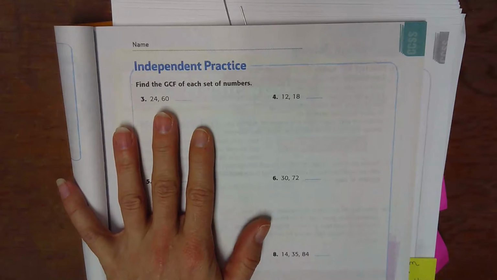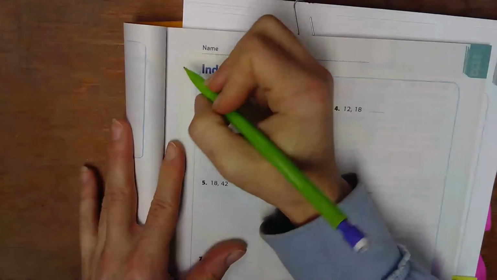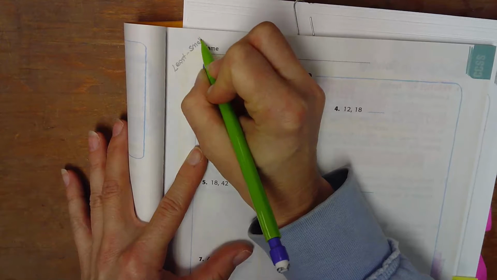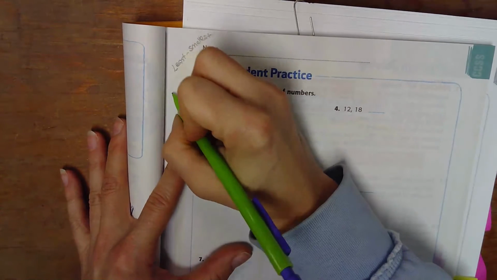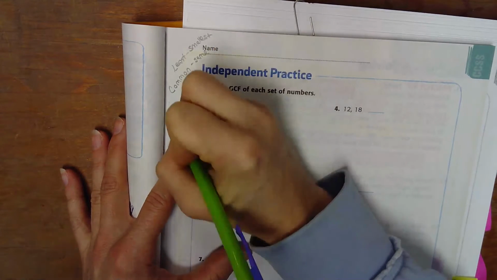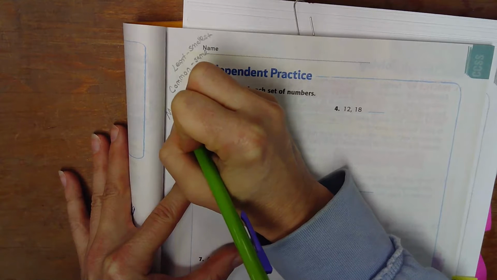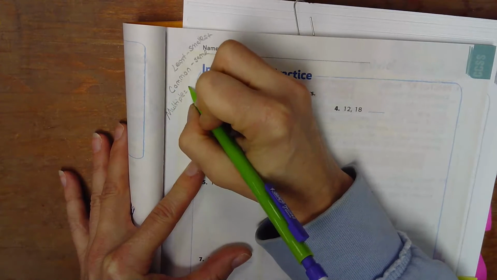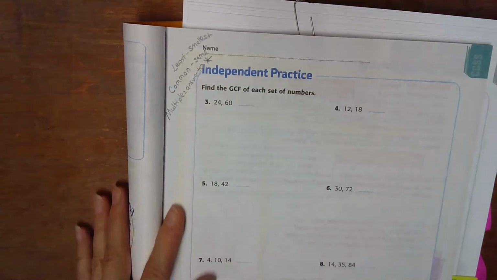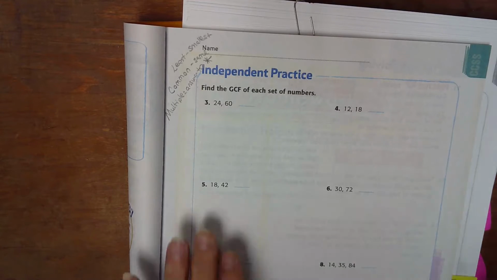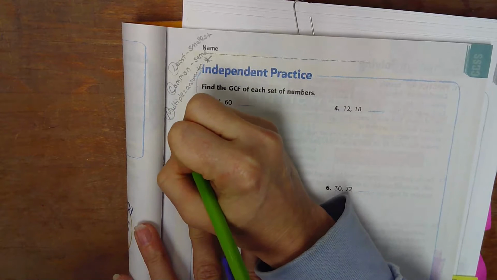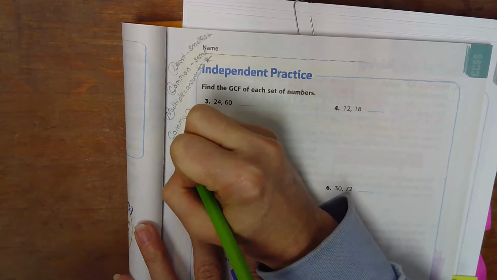Now, we're working with another idea. We talked earlier this week about the least common multiple. Least was smallest. I'd like you to jot this at the corner of your page because it's a good reminder. Common was same. Multiple was your answer to multiplication. It was the product. So that was the LCM. You used that to get a common denominator.